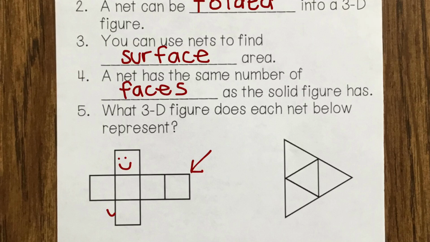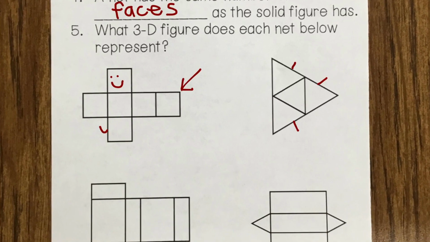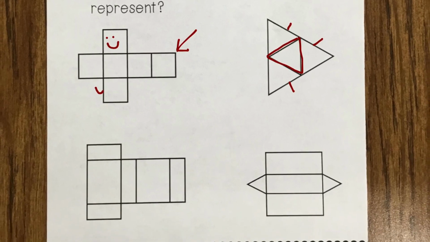Okay, what about this one? What if I folded this side up and this side up and this side up? What would I make? I would make a pyramid. Now, there's 2 different kinds of pyramids. One is a triangular pyramid. That means the bottom is a triangle. All right? And the other one is a square pyramid. The bottom is a square, but we don't have one of those right here.